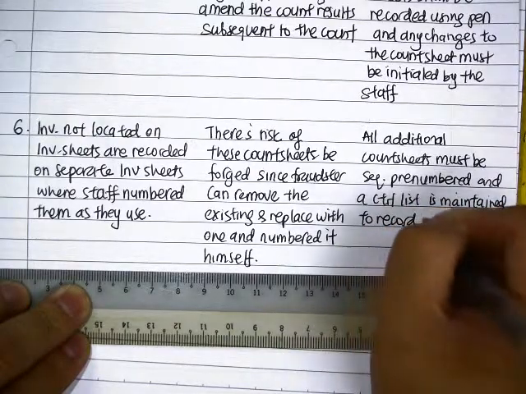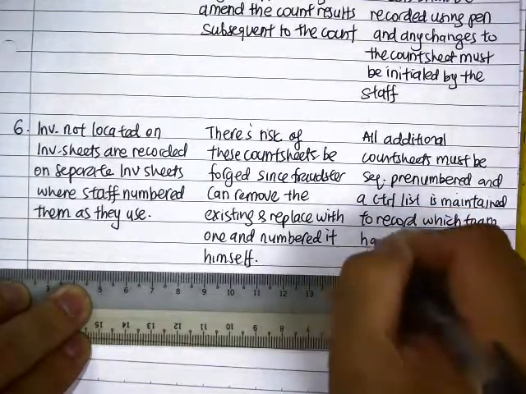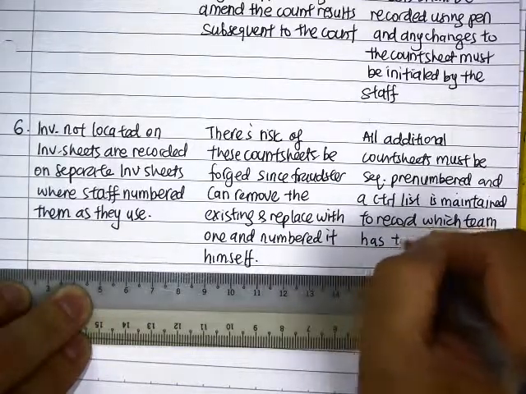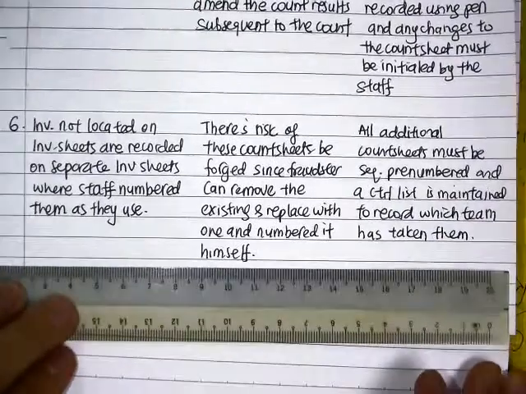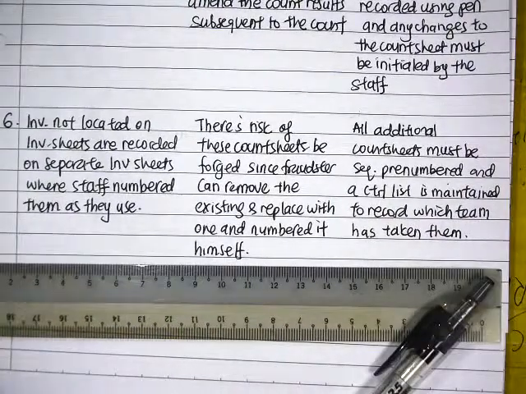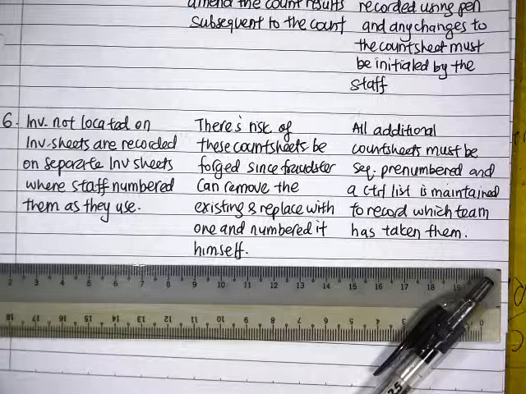to record which team has taken them. Now, this is a way of how we can control at the end the number of sheets we issue, and who has taken them, so that we can keep track of it. Okay. All right. Now that's the 12 marks requirement. Now there's the last part at the back, a very short 4 marks.